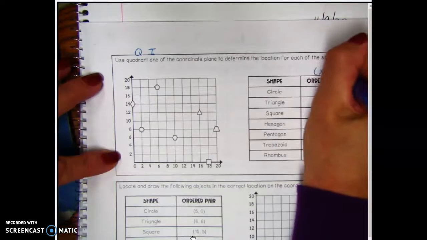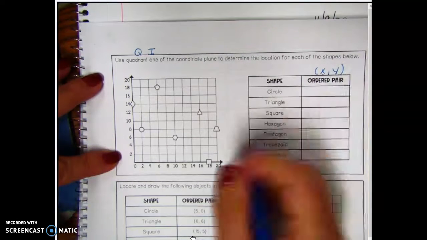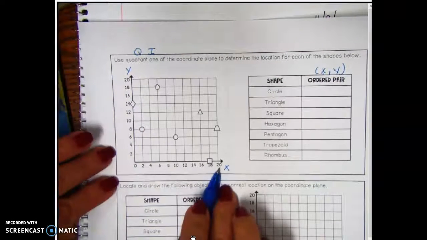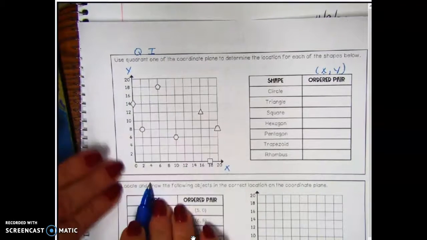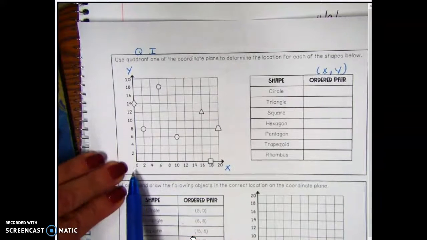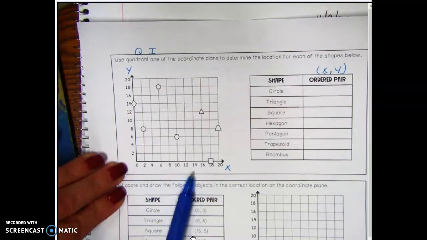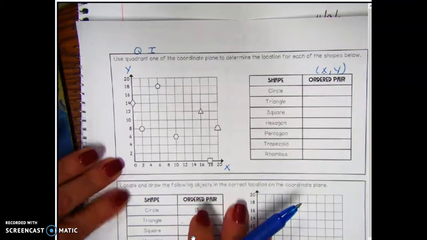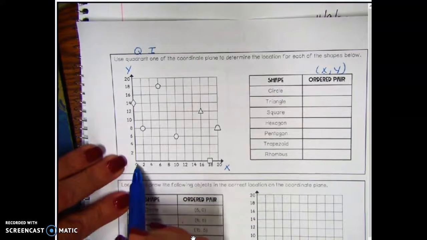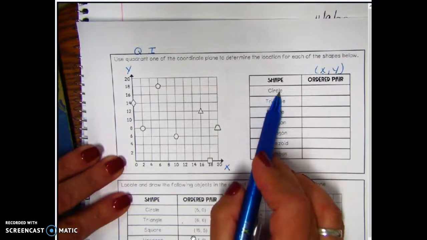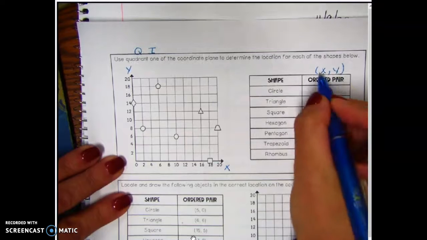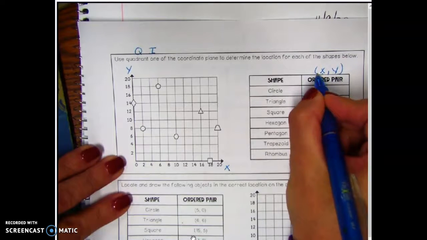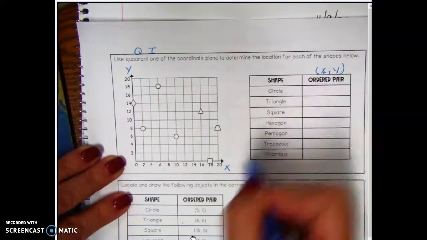One thing I like to do is always write down X and Y, X, then Y. X is first in the alphabet, Y is second. If you're trying to remember a way to do this, you have to walk in a house and then you go up some stairs. So that's just one way to remember it. So here we need to find the ordered pair. Remember, you have to use parentheses, two numbers, and a comma.